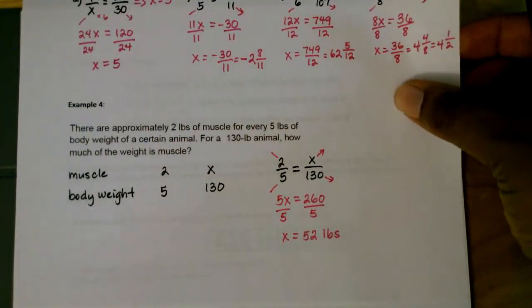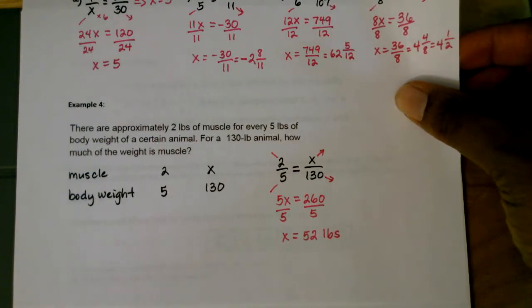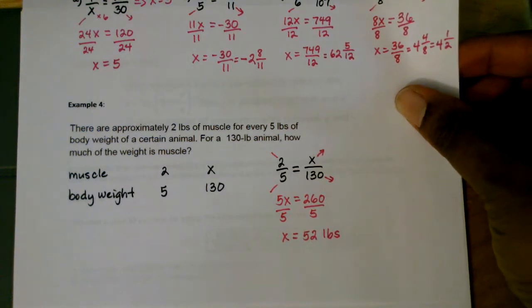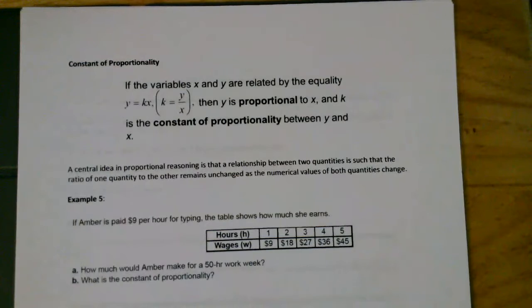So be sure that you are familiar with solving proportions like this using the cross multiplication method. Some cases you might have to use the additive method. Some cases you might have to use the multiplicative method. All right, next we'll look at constant proportionality.